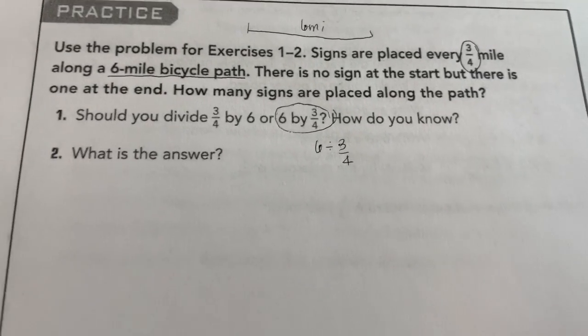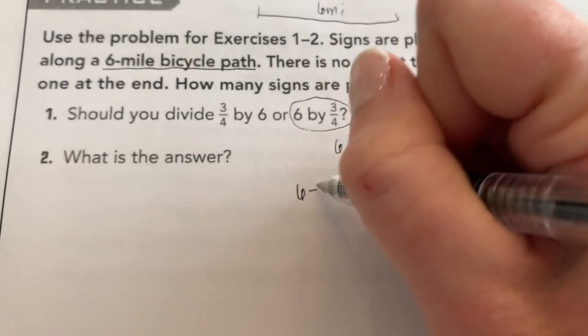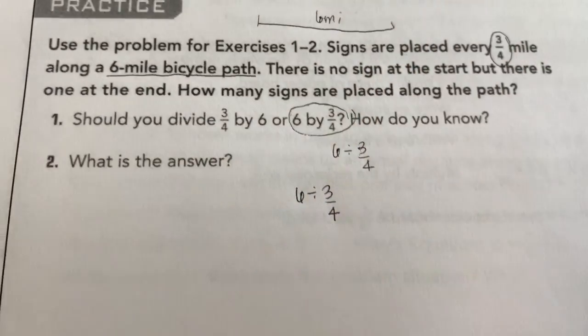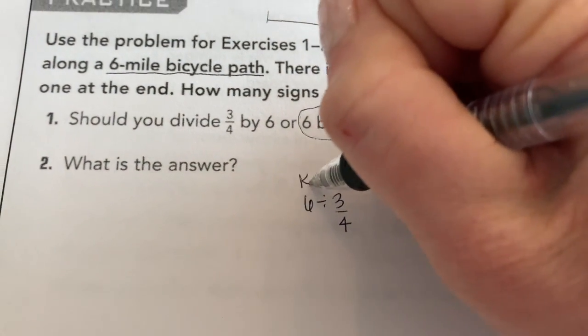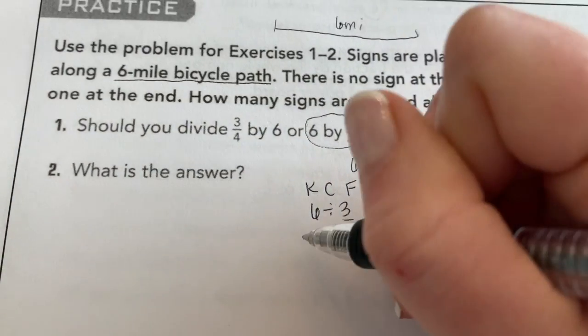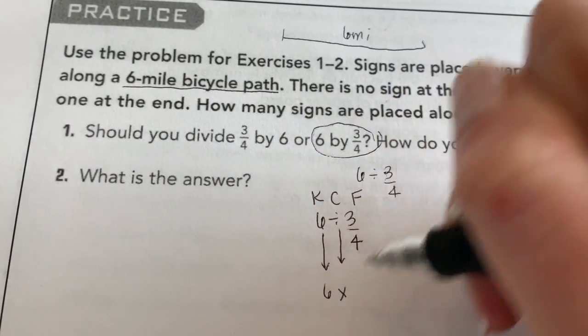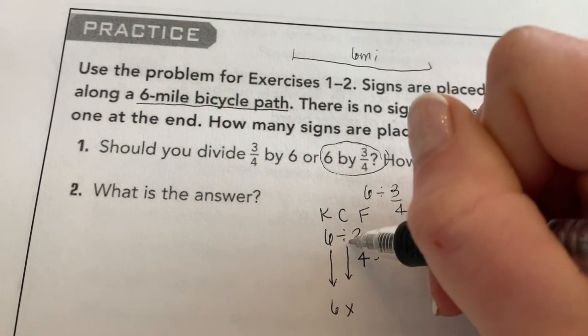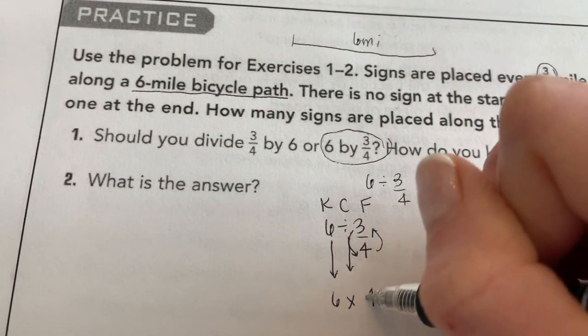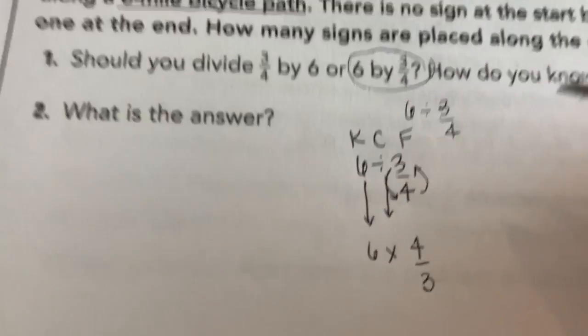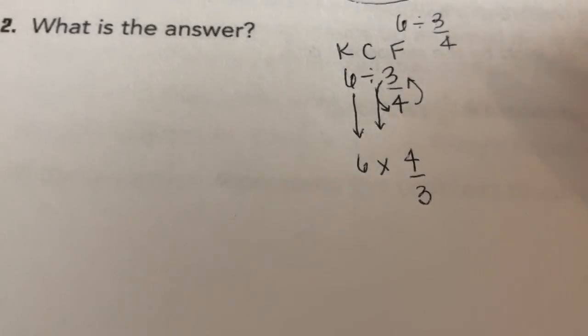Now they want us to find the answer, so we're going to actually do 6 divided by 3/4. So of course we're going to use keep, change, flip. We're going to keep our 6, change our division to multiplication, and we're going to flip our 3/4 to 4/3. Now it's time to use Miss Miranda's handy dandy trick. For those of you who have a hard time with this, you can put the 6 over 1 if it helps.